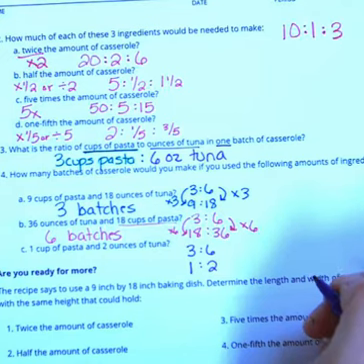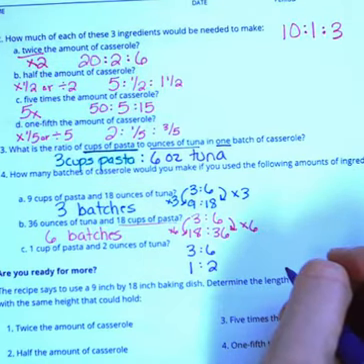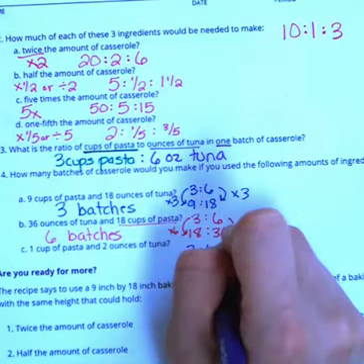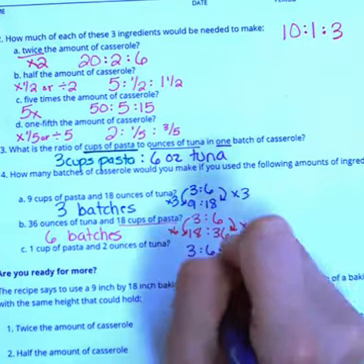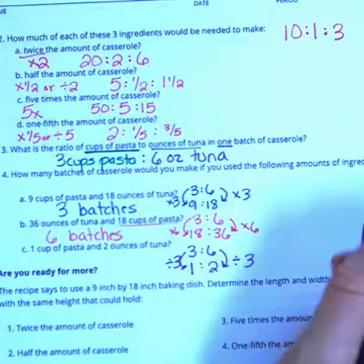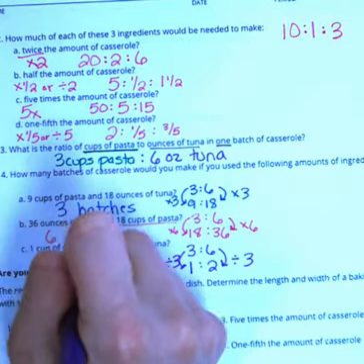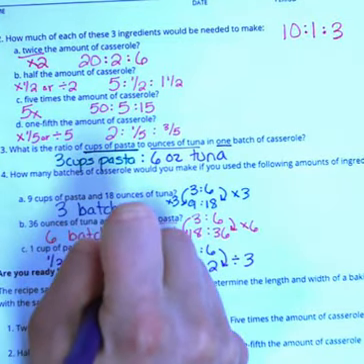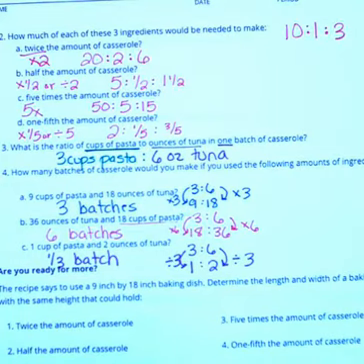So we don't have enough to make 1 batch in here, so that means our batch is going to be a fraction size. So we're going to have to divide. So 6 divided by 3, 3 divided by 3, that means that we can make 1/3 of a batch. We don't have enough for a whole batch. Since we were dividing, that means we're going to have a fraction size of a batch. Okay?